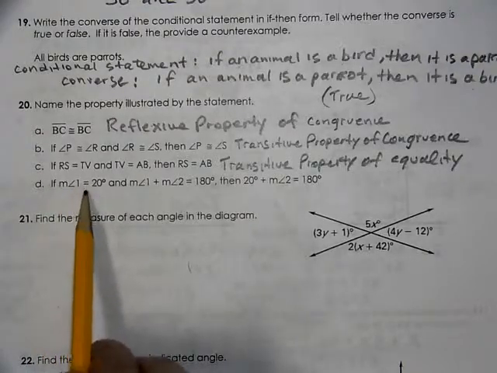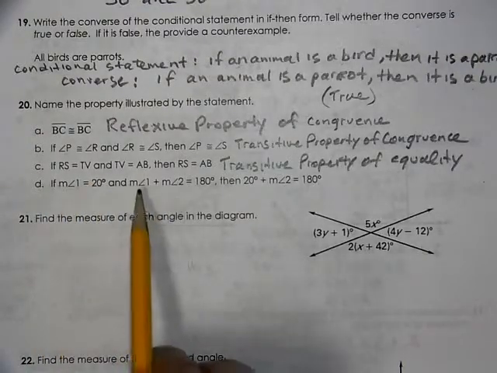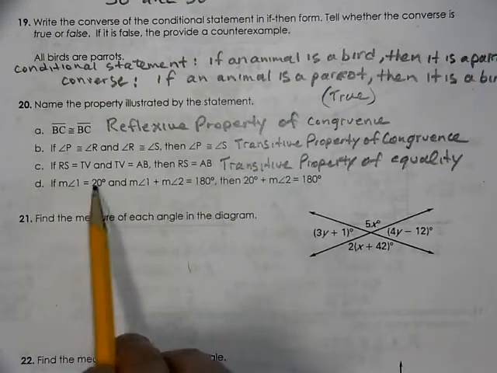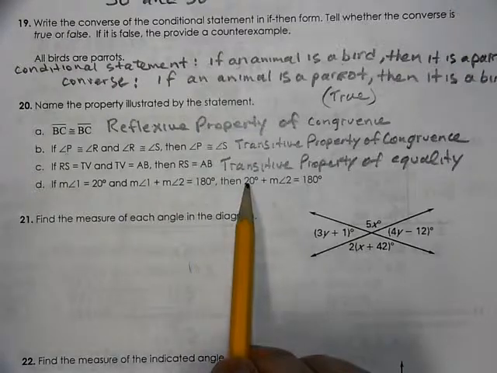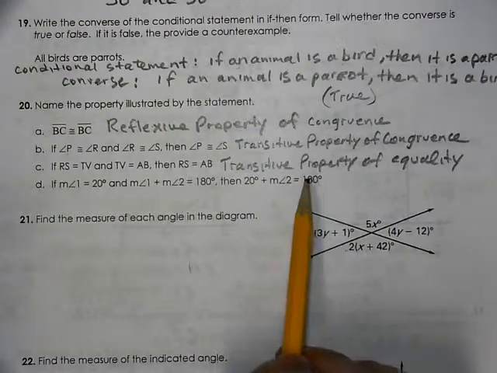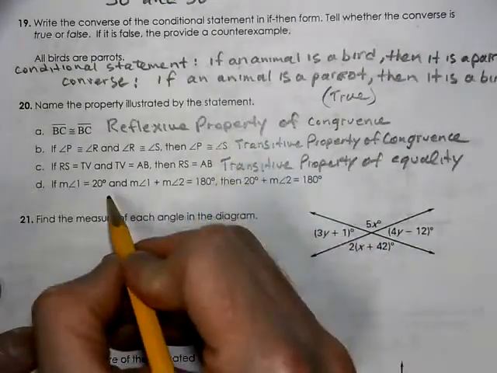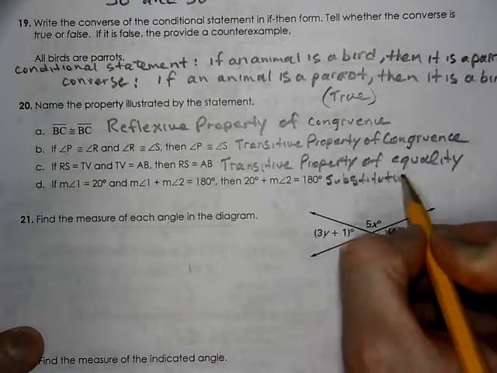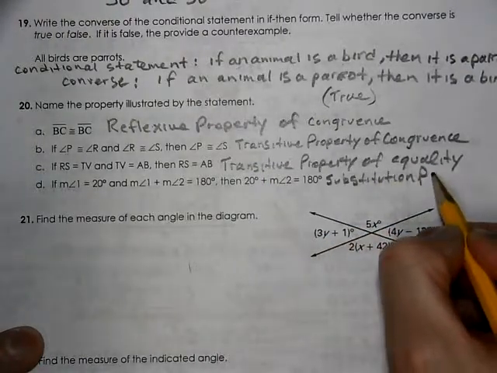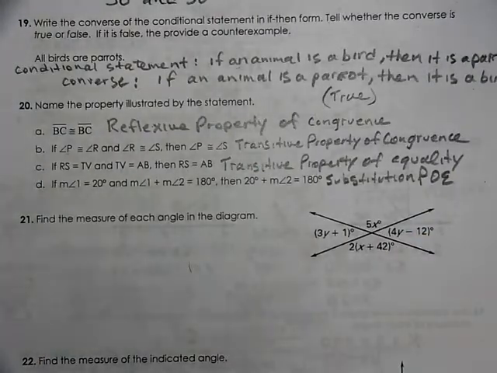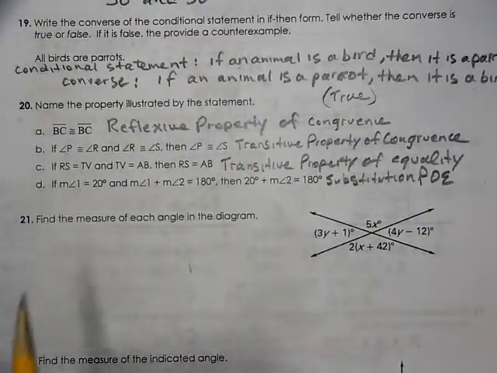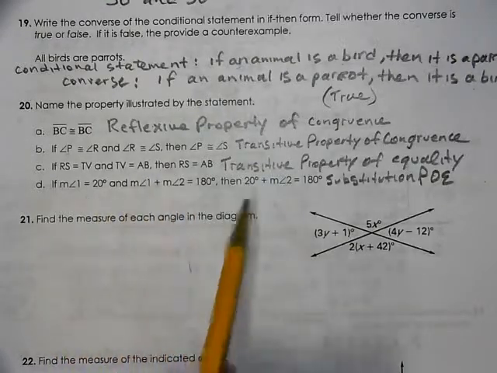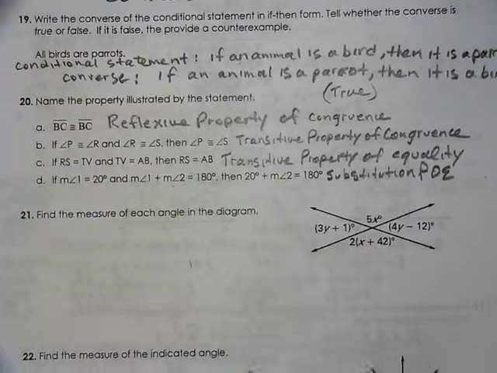Here we have the measure of angle 1 equals 20 degrees. The measure of angle 1 plus the measure of angle 2 is 180. Now we're going to turn this into 20 plus the measure of angle 2 equals 180. This here is substitution. Property of equality. It's substitution because you're taking the 20 and you're plugging it into the other statement. Substitution.